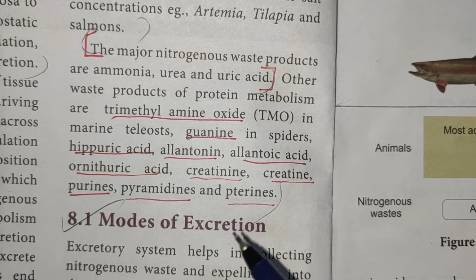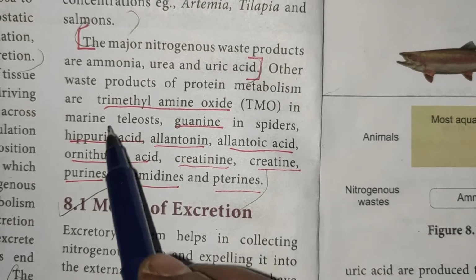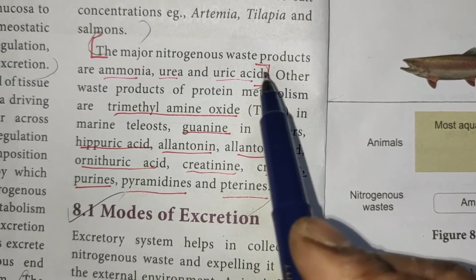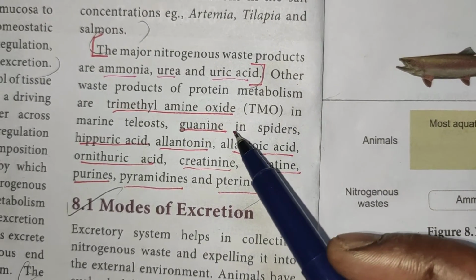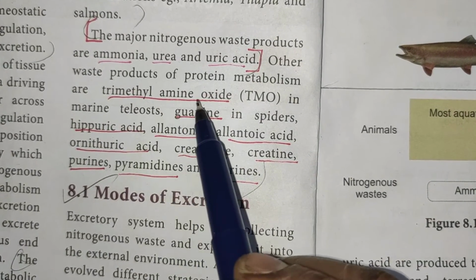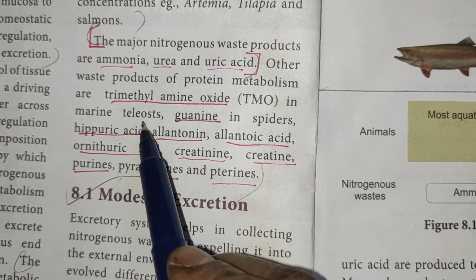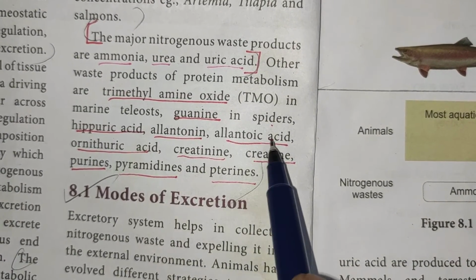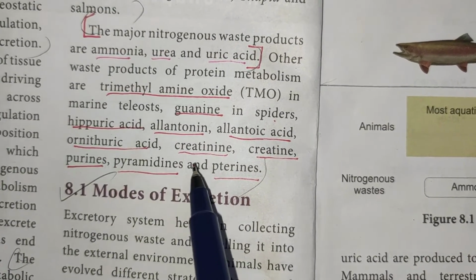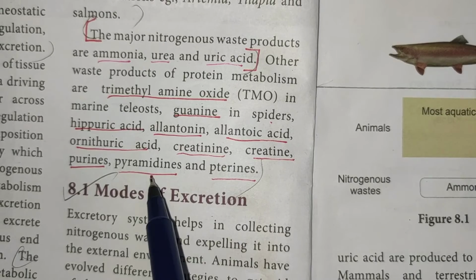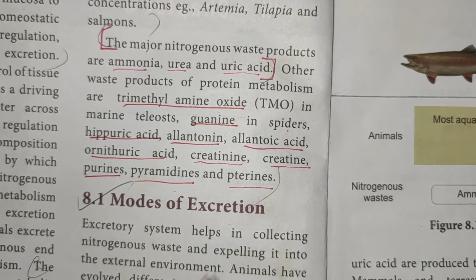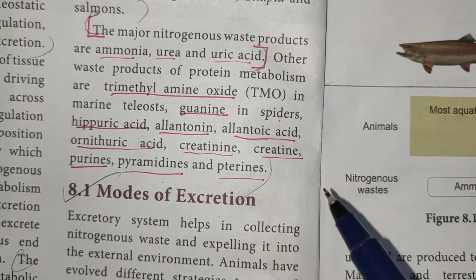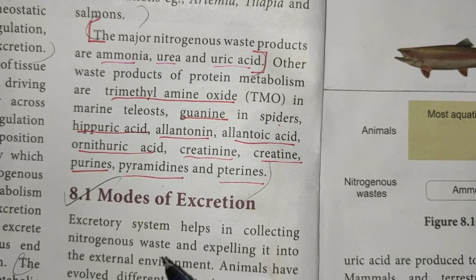Here we can see the different types of nitrogen-based products. Mainly we say ammonia, urea and uric acid. So these are the major nitrogenous waste products. But we can see some other waste products like trimethylamine oxide, mainly in the marine teleosts, and guanine in spiders, hippuric acid, allantoin, allantoic acid, ornithuric acid, creatinine, purines, pyrimidines and pterins. So these are the other types of nitrogen waste product. This may be asked for 2 or 3 marks: mention or name the various nitrogen products.